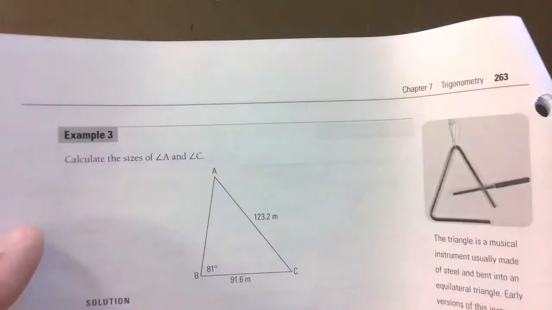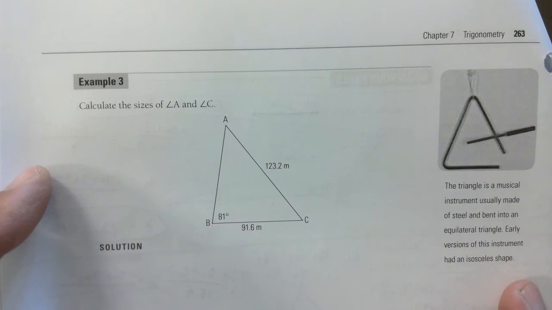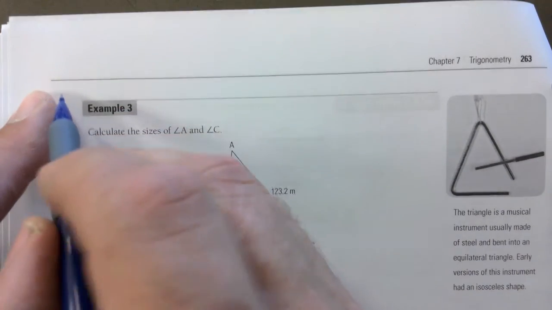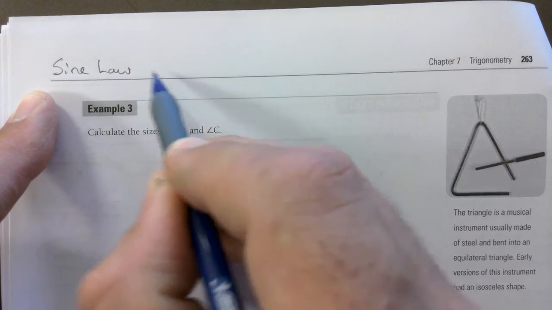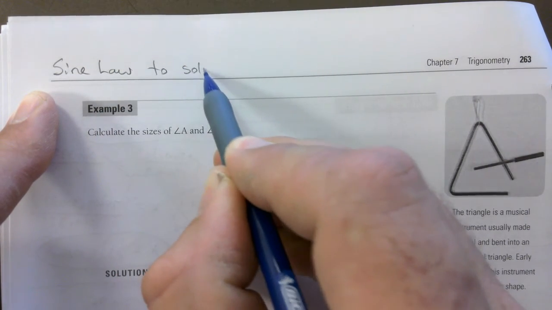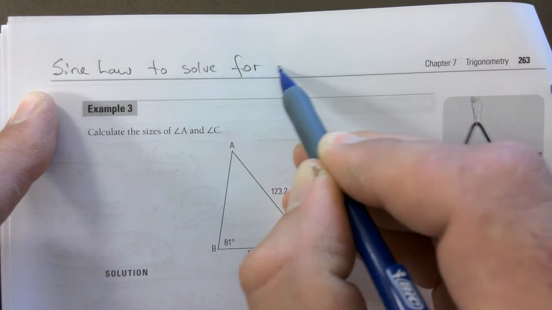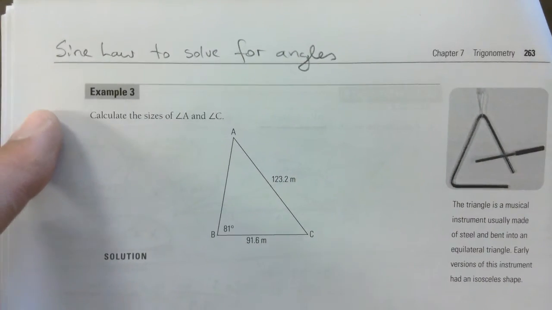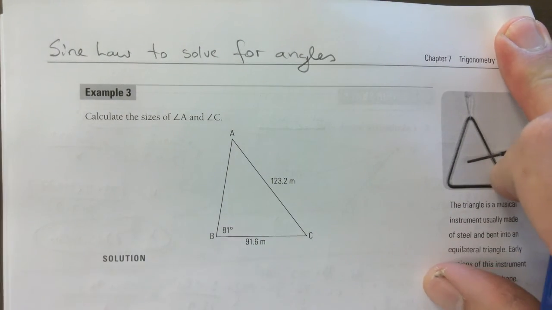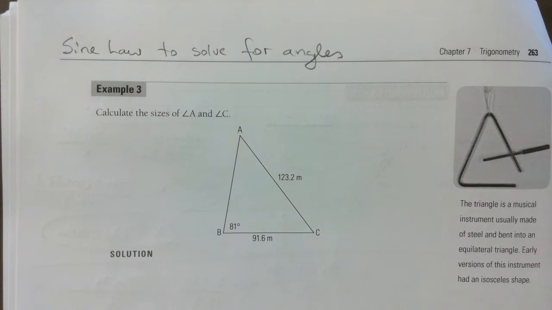Okay. So let's go to 263 here. And at the top, I'll put down this sine law to solve for angles. If you want to put that down, sine law to solve for angles, just to have a heading there.